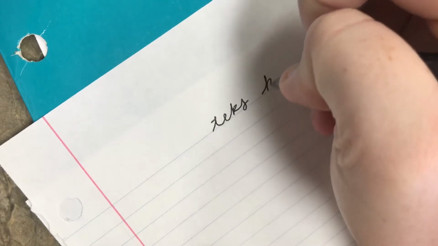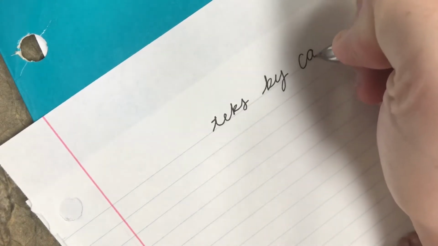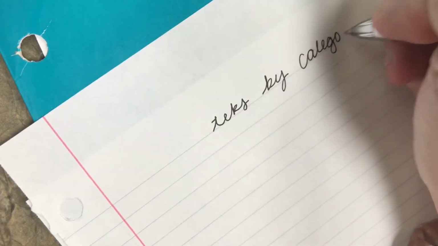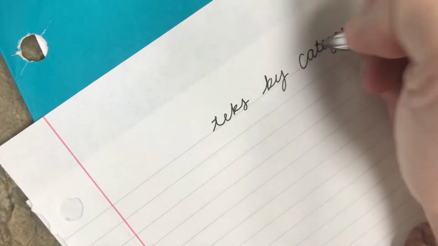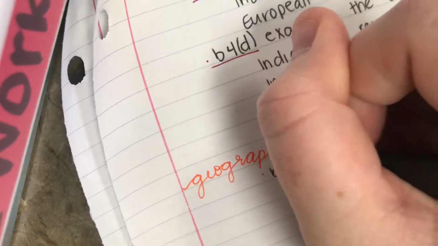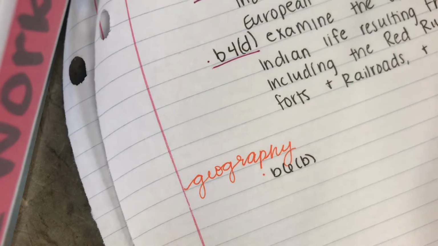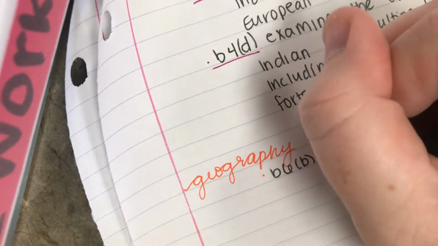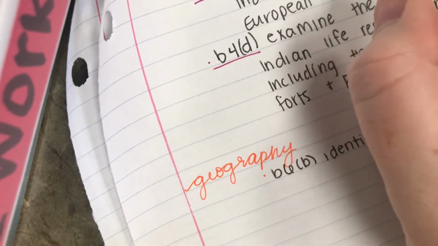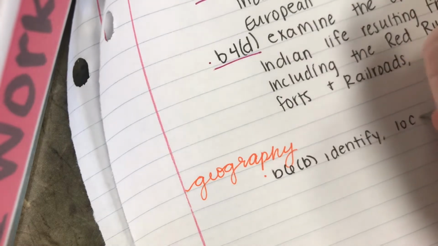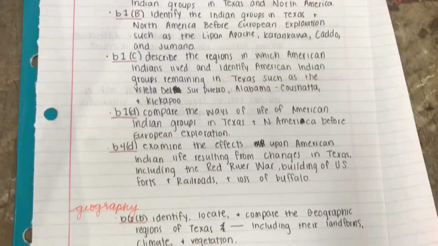So the next thing I did was I just wrote down my TEKS and divided them by the categories, like history, geography, all of that, because we're doing a social studies lesson. And you don't actually have to do this, I just like it because it helps me put them in order and to color coordinate them for the next part of my lesson plan, which is to separate them out into table teaches.